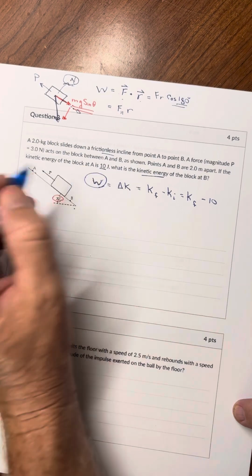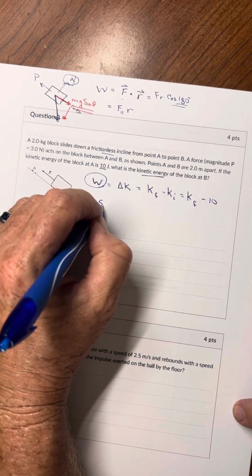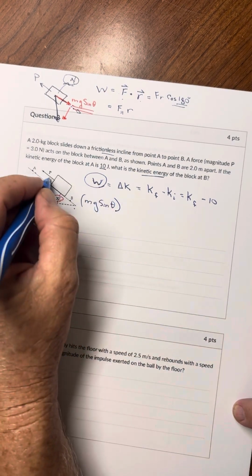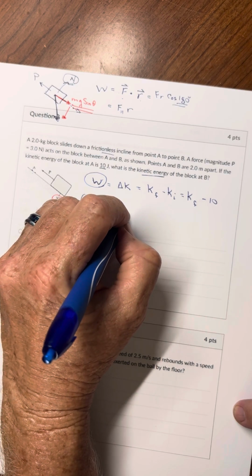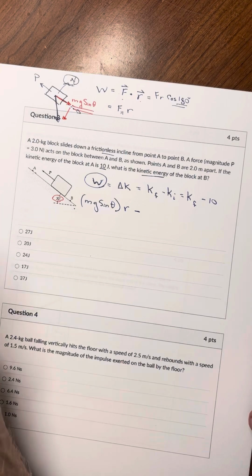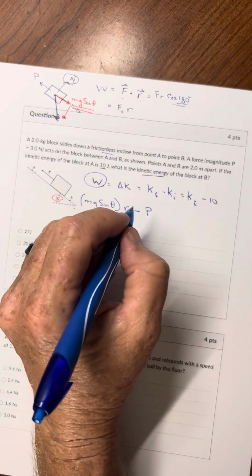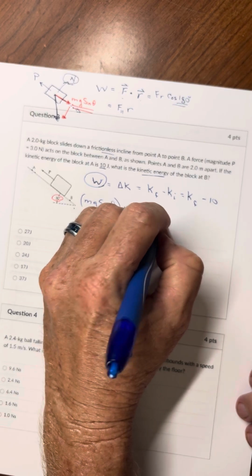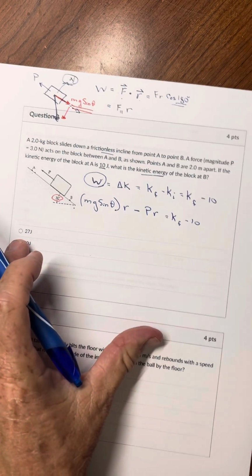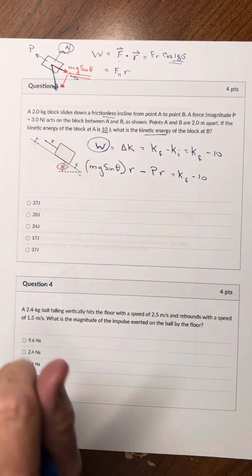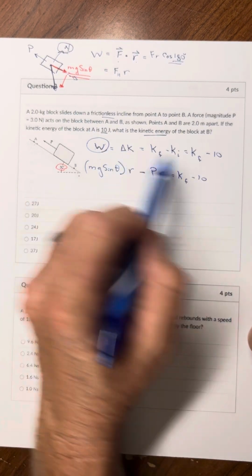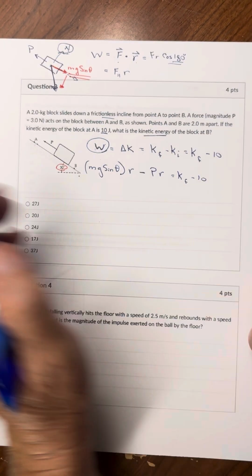So when we say here how much work is done, we have an mg sine theta for the force, and the distance from A to B. Let me just call it r for a moment. That's a positive work. Whereas then we're going to add a negative work, which would be the force of P times the distance it moved. And that has to equal the final minus 10. So this gets to be a hard problem because there's two steps to the work, and I'll call it 2 steps for the kinetic energy. It's final minus initial. We have an initial, so don't overlook that.